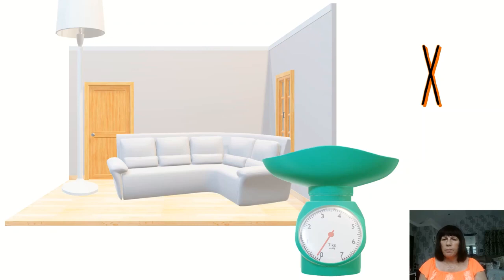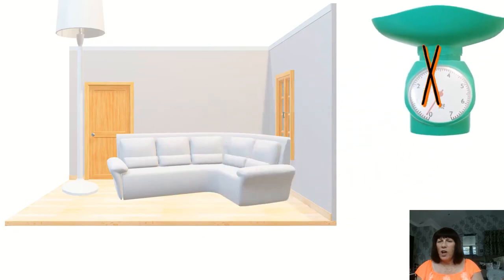What's this? Now, the clue is in the name, so I'm just going to call this a set of scales. So, does this set of scales belong in the living room? Yes or no? No. Now, when I said the clue is in the name, that's because we often call these kitchen scales, so they belong in the kitchen. Well done if you got that right.